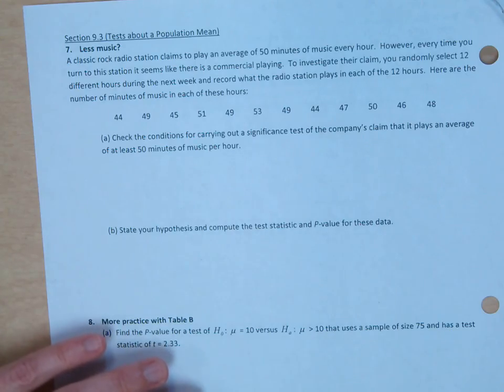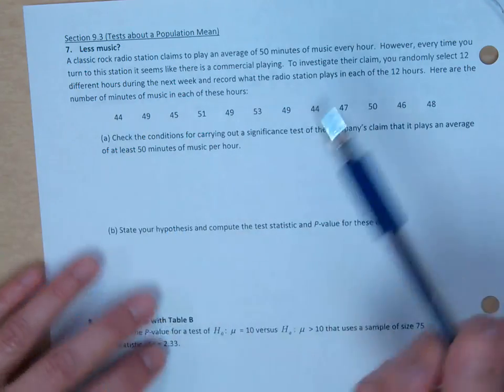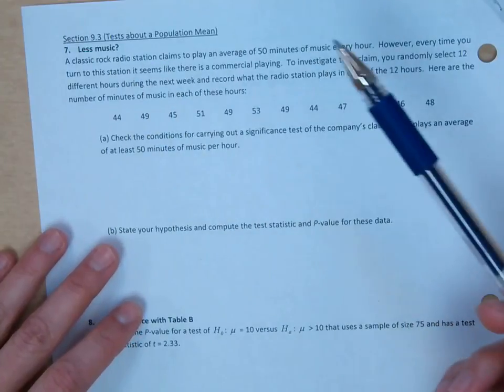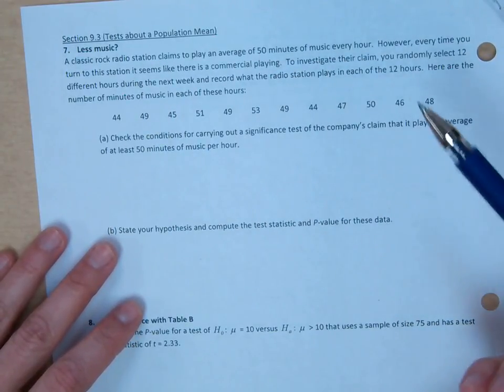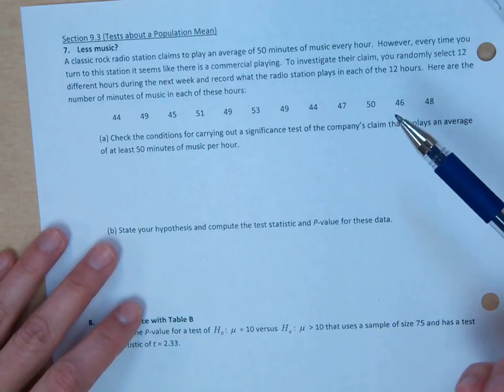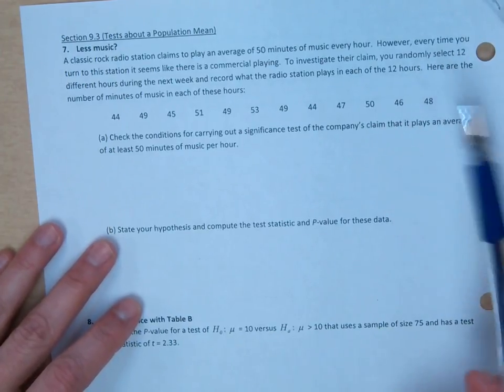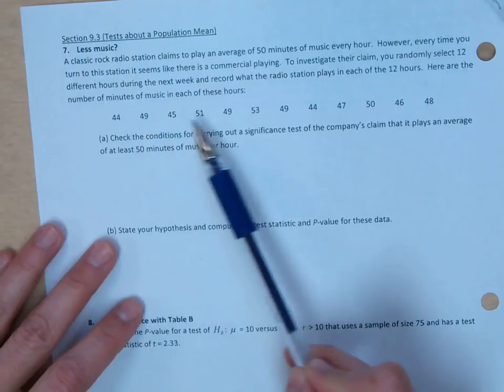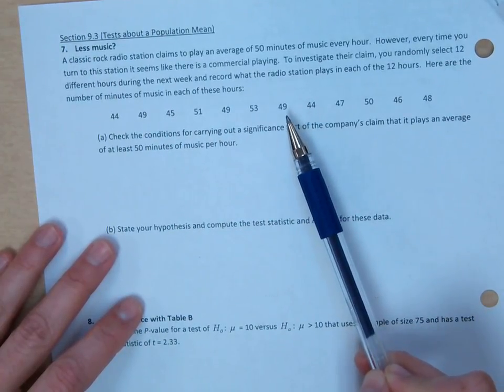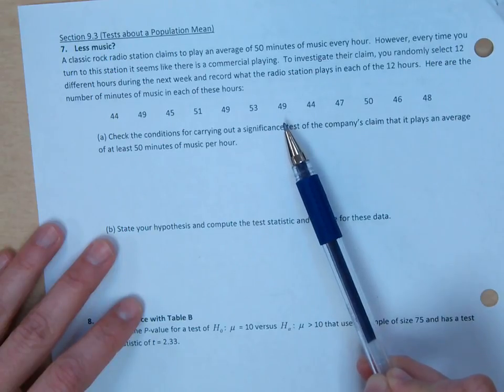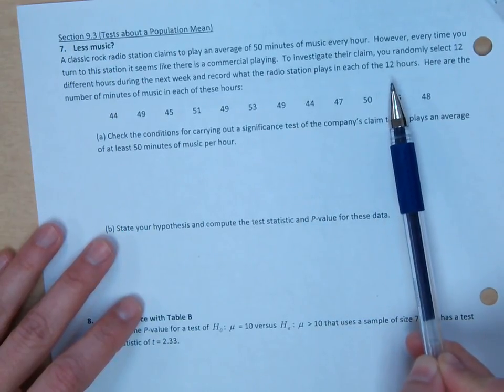Section 9.3, extra example number 7, less music. We're looking at figuring out if the radio station actually plays less music than they claim. So here are the number of minutes they play music in an hour of a sample of 12 different hours.